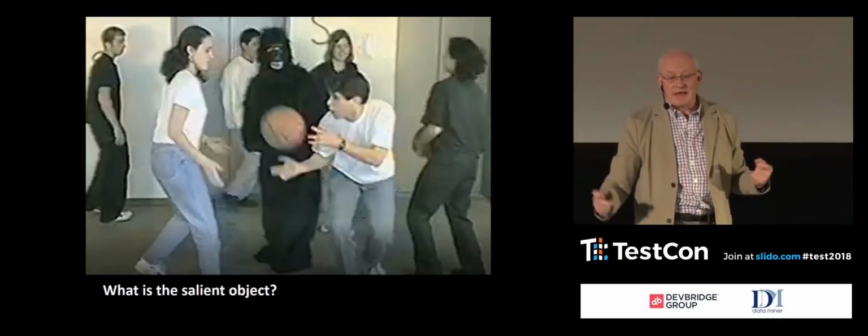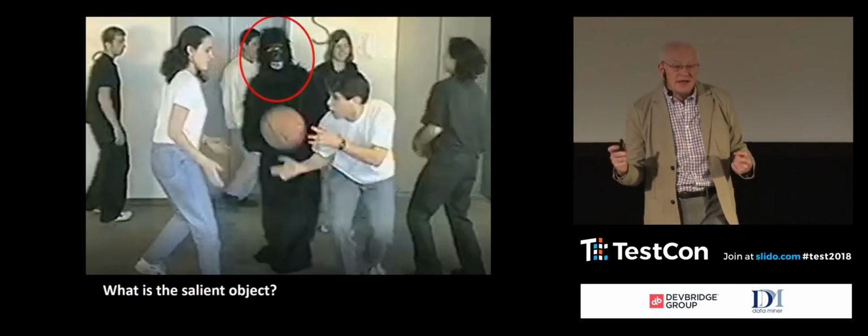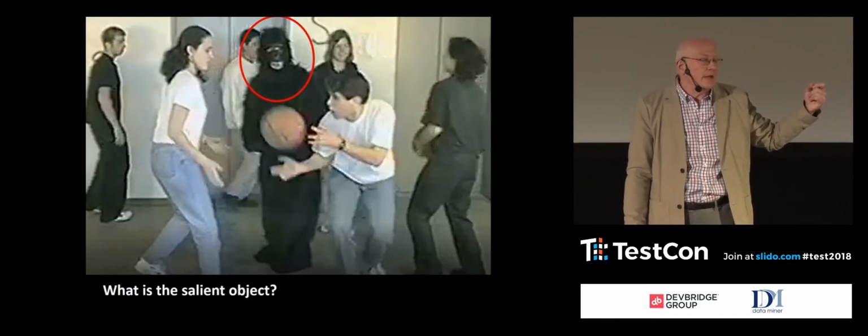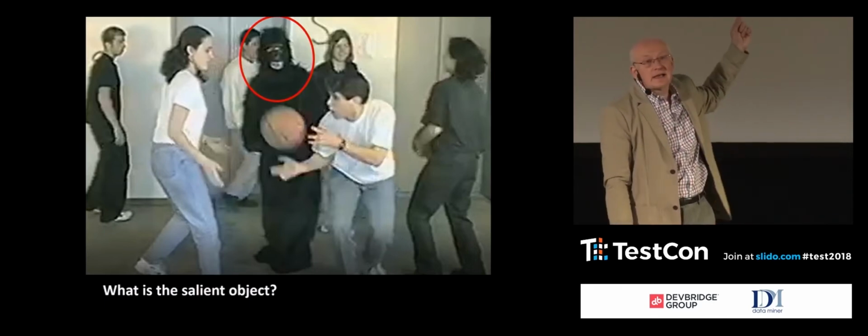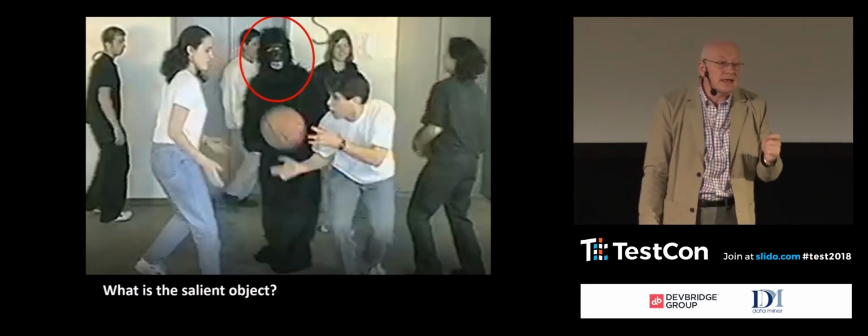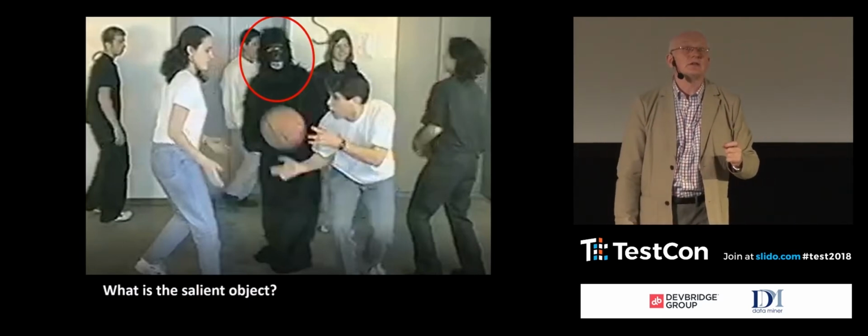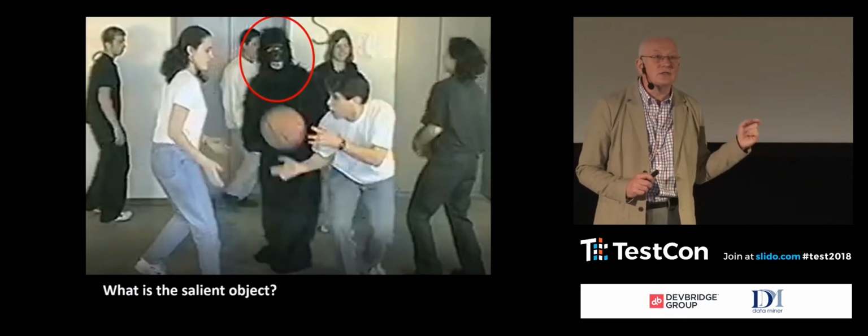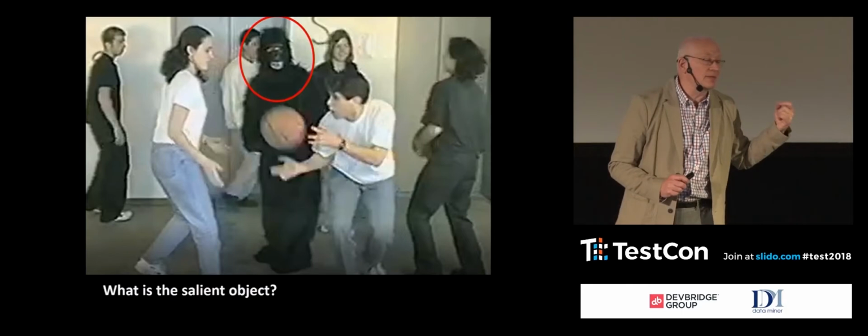It's the gorilla. And if we look at that there, we failed to spot the gorilla. But we failed to spot the gorilla not because it is not salient, it's not visible. It's highly salient there, highly visible. The reason that we do not see that gorilla is because it is very different from the attentional set that we are looking at. We're looking at the white-shirted team there.